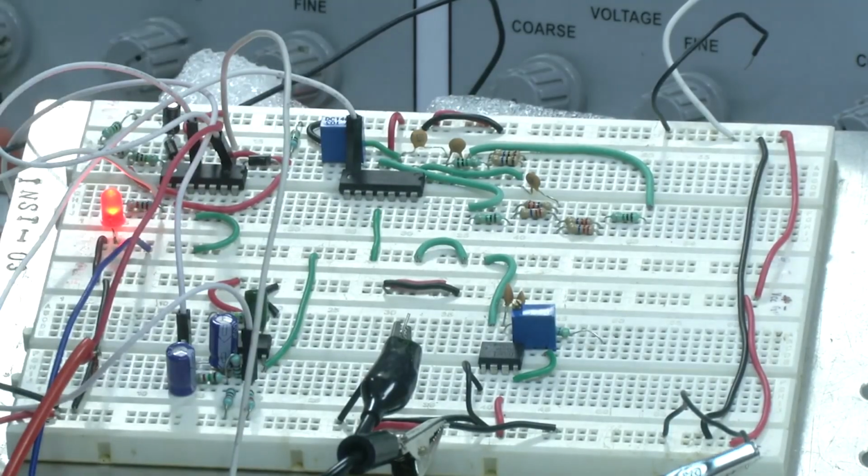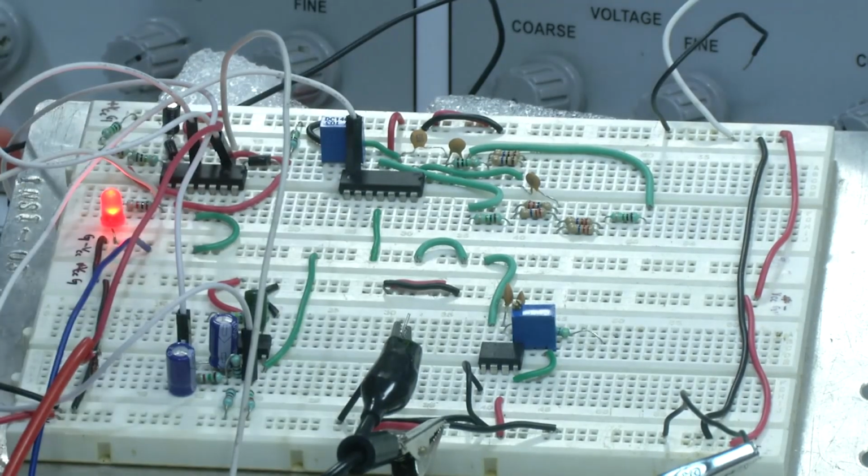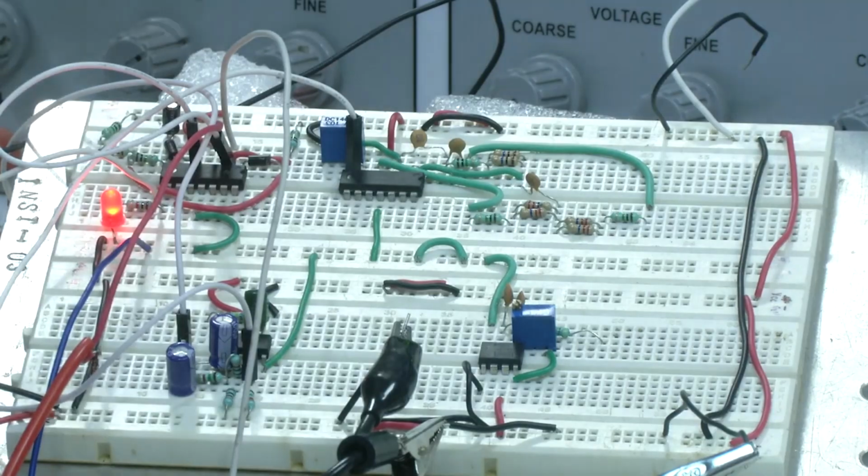Which is the output in this case? The output is after the diode. When you recall the circuit, the output is the cathode terminal of the diode. The cathode terminal of the diode is connected to the second pin. The second pin is nothing but the inverting terminal of our op amp.